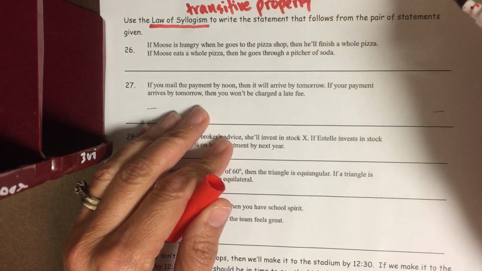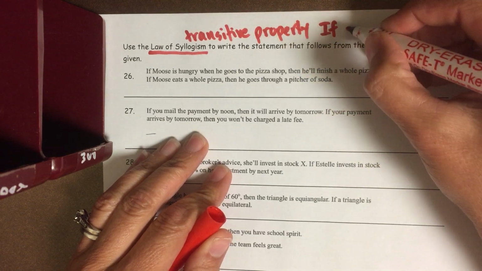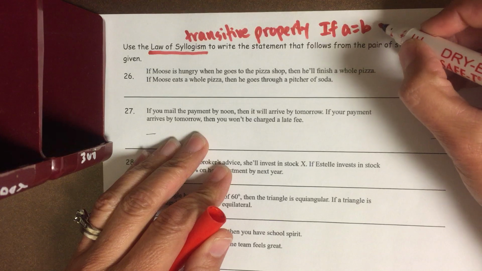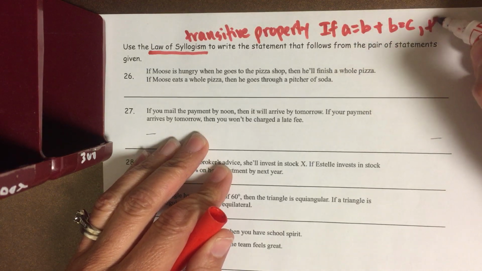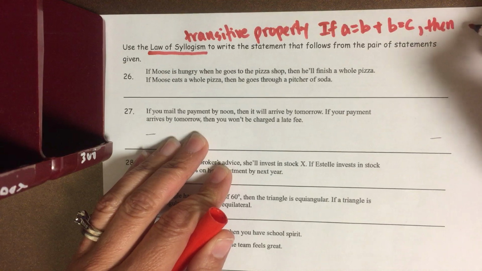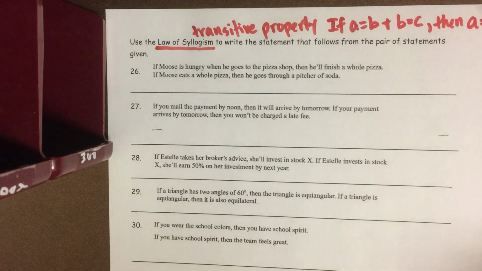And if you don't remember the transitive property, it says if A equals B and B equals C, then A also equals C. So that's a transitive relationship. Law of syllogism, same thing, except now we're using statements and conditionals.